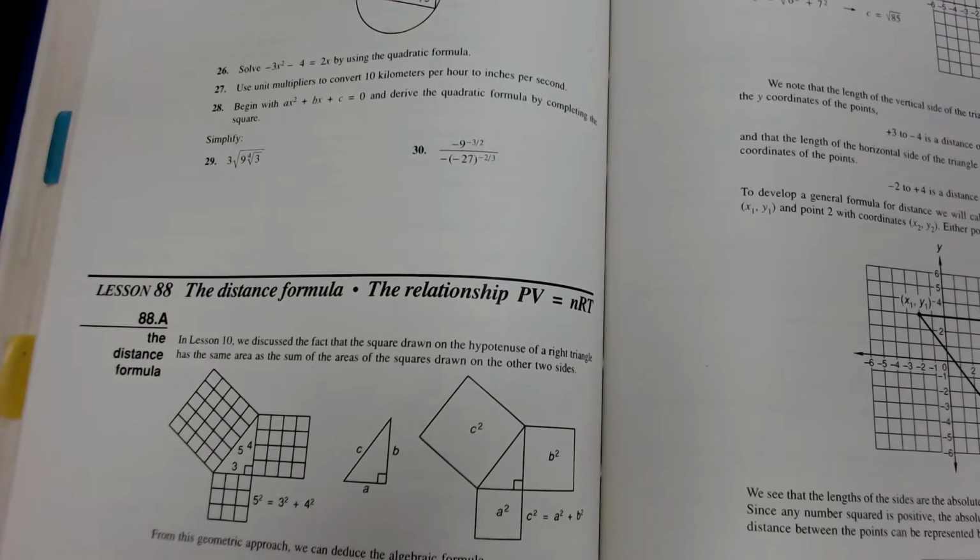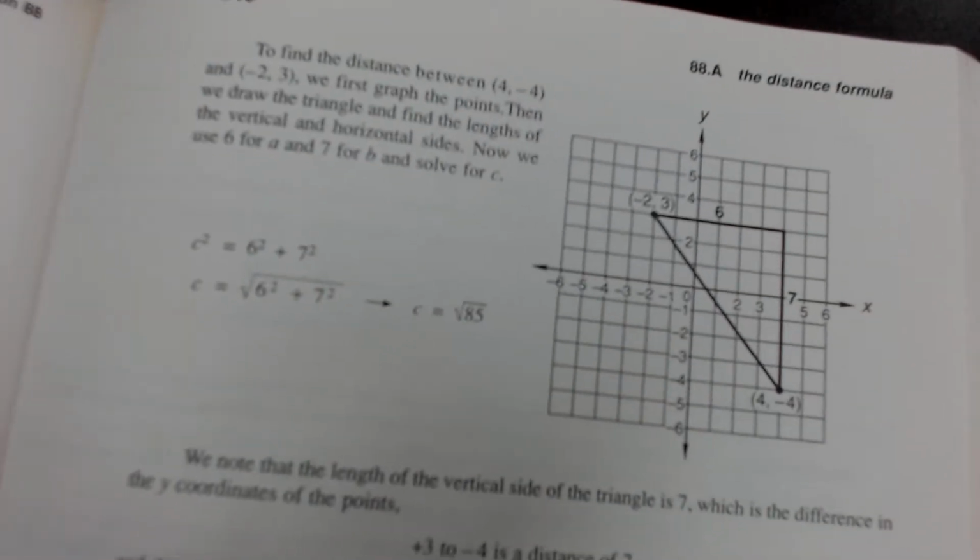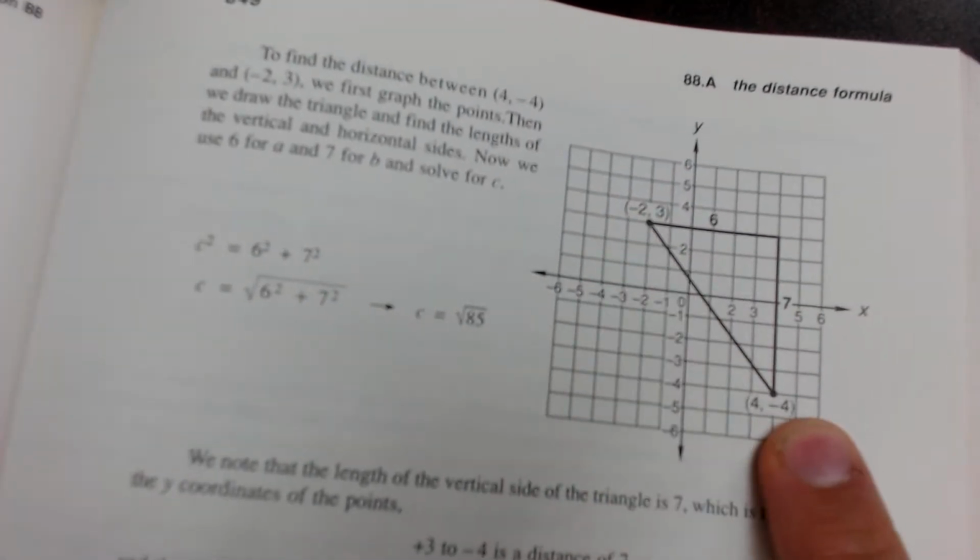The distance formula is used to find the distance between 2 points. Here we see the points -2, 3, and 4, -4.